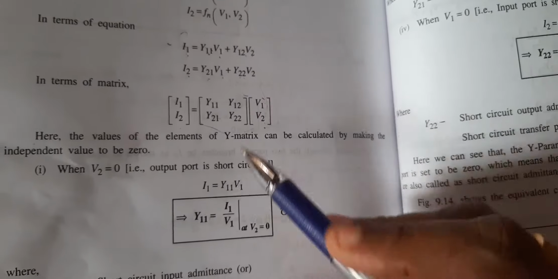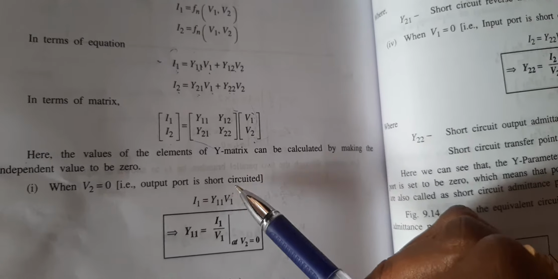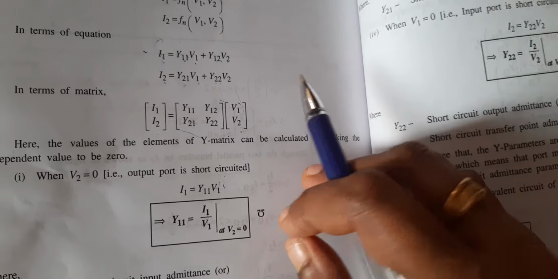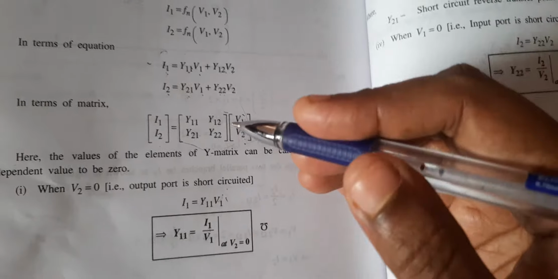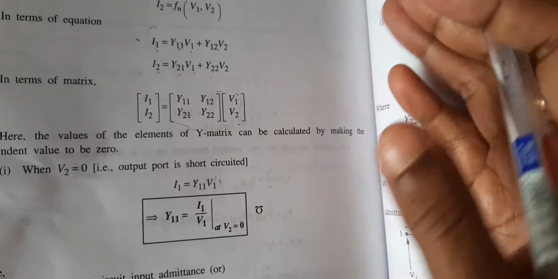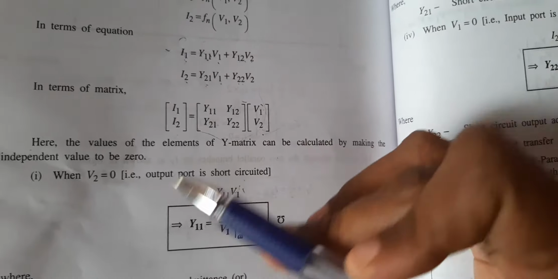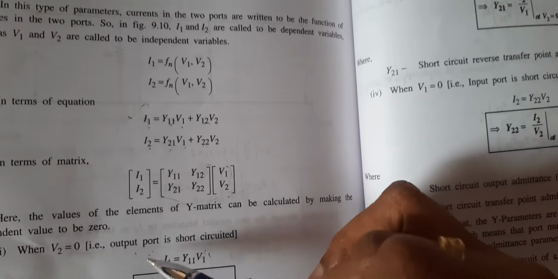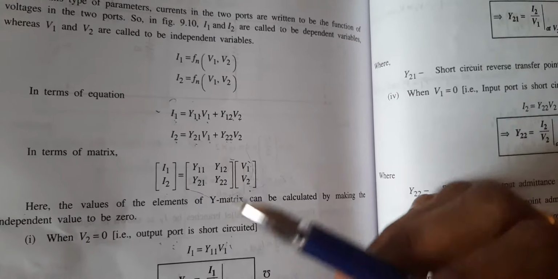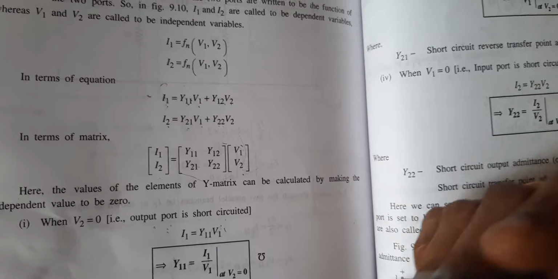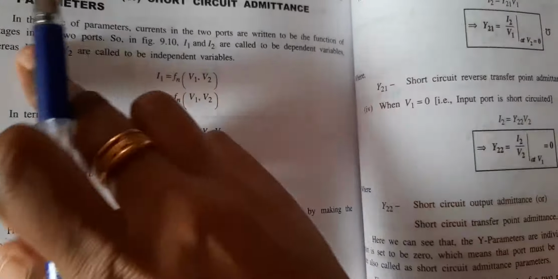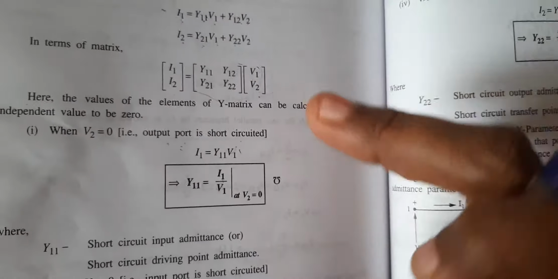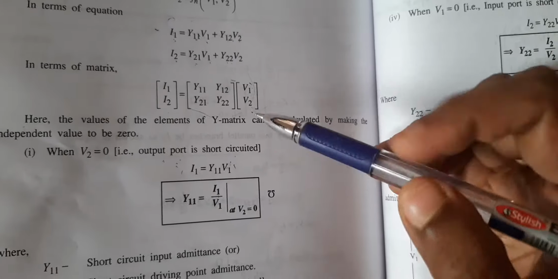Okay, so now you want to find the values of y11, that is the admittance parameter. In Z parameters we make the output port open circuited, then the input port open circuited. Here we are considering the independent variables V1, V2. So whichever is the independent variable, that becomes 0. So here V1, V2 are 0.